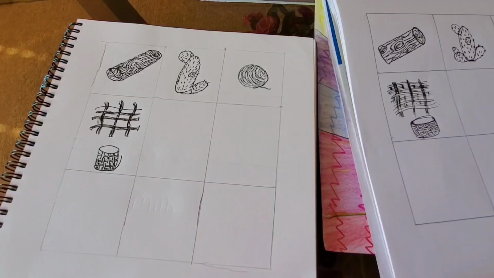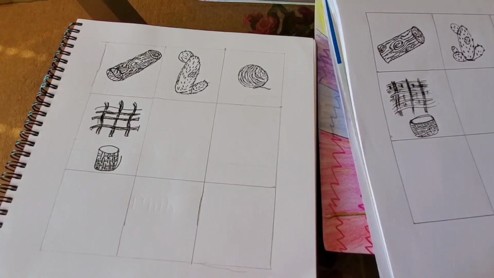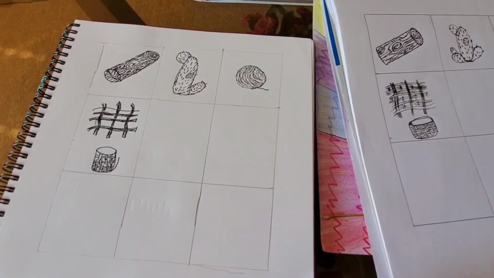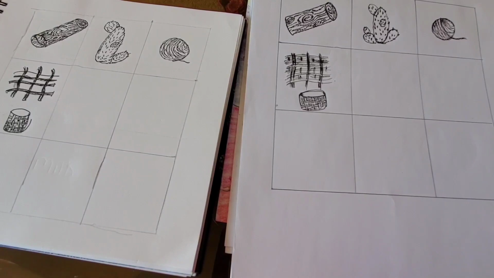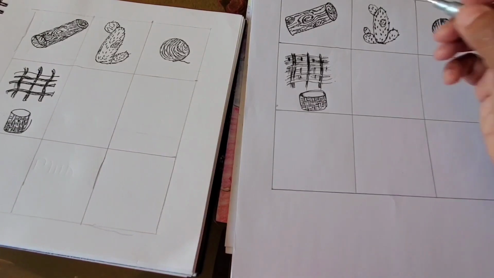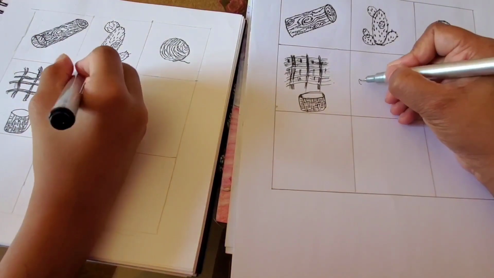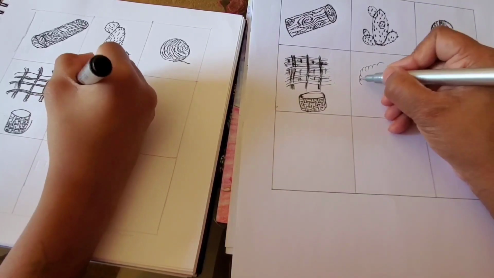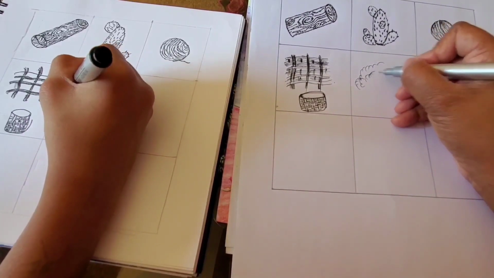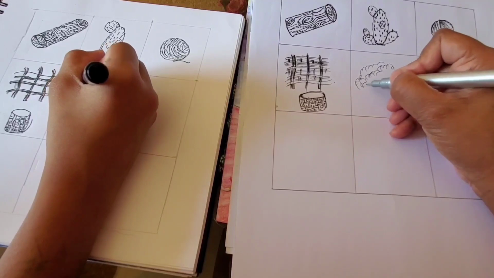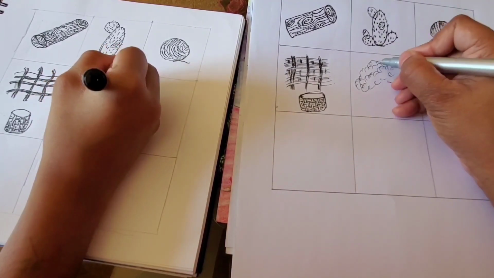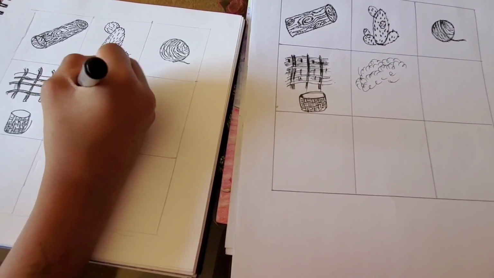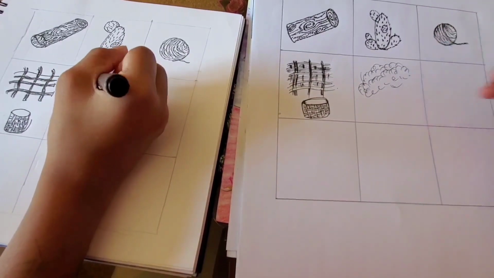Then the next texture we are going to do is a soft cloudy texture, and we'll also do a little fur. So we'll start with the clouds. Just making soft, round shapes joined together so that it looks like clouds.